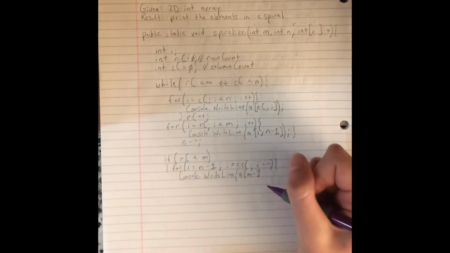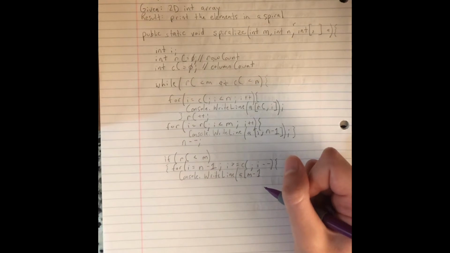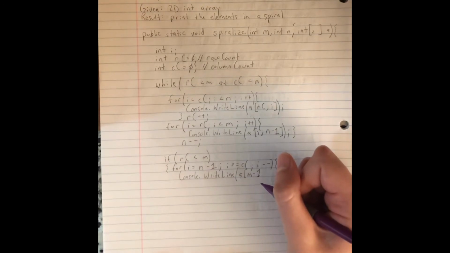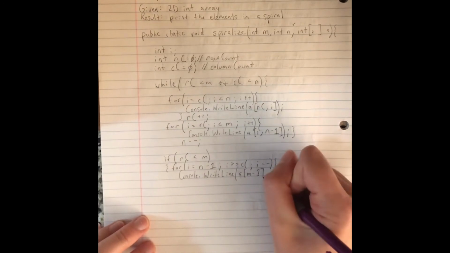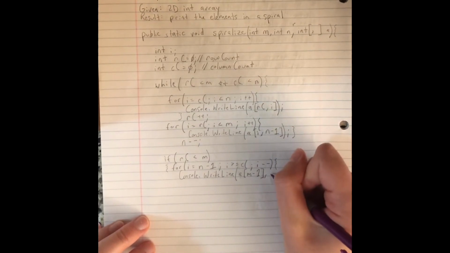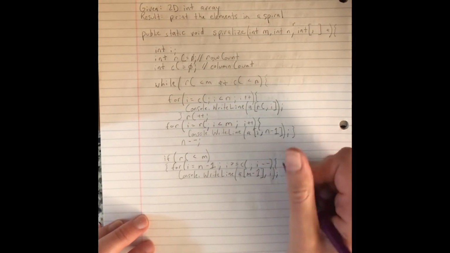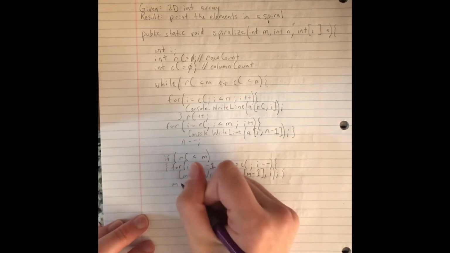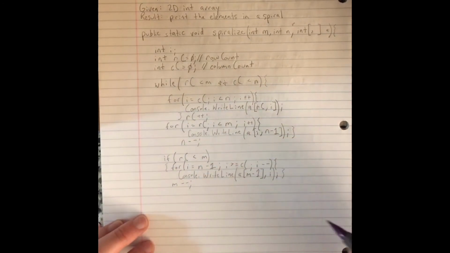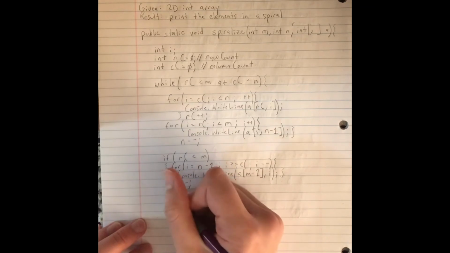We'll print out the mth row, it's a hard one to say, and the ith column. And we'll decrement m. Close off this if statement.